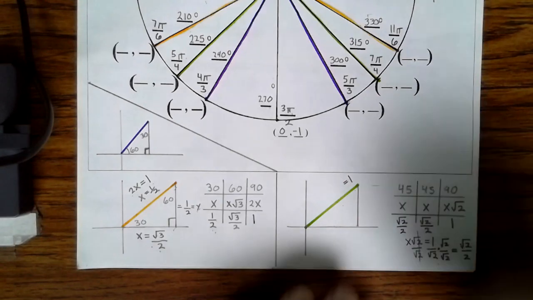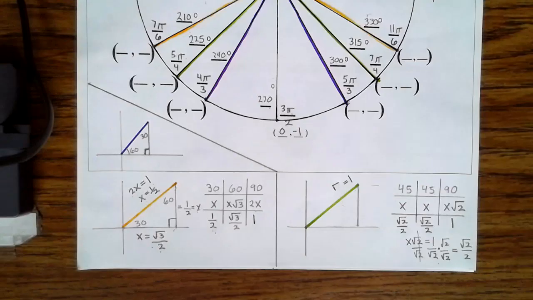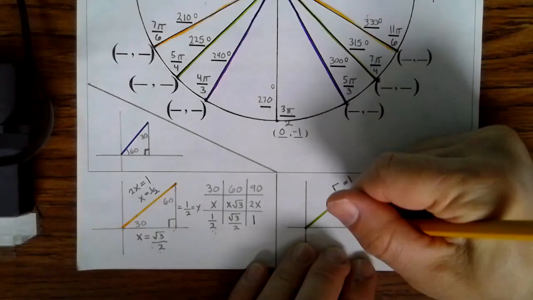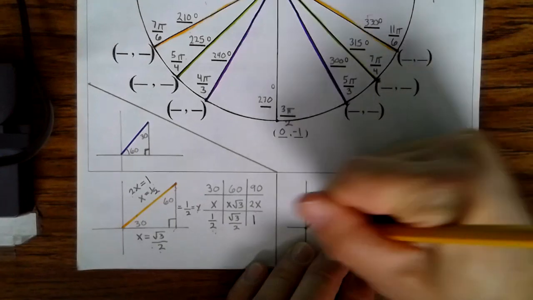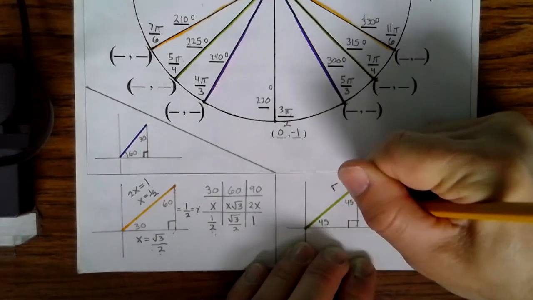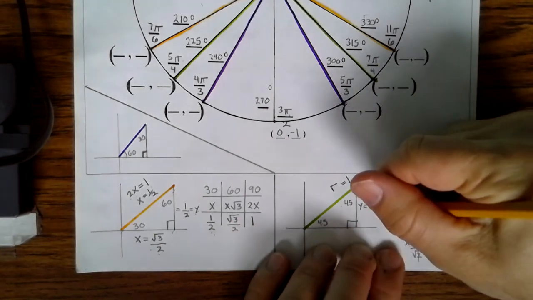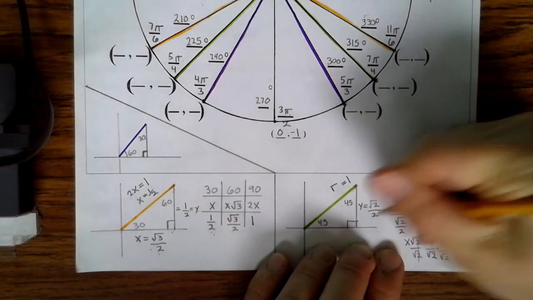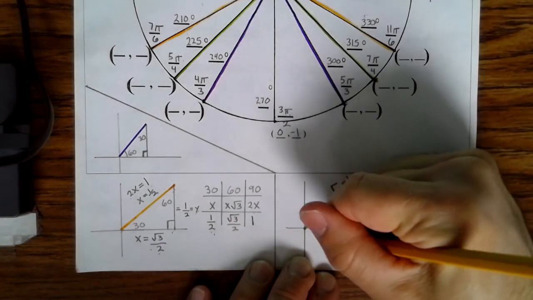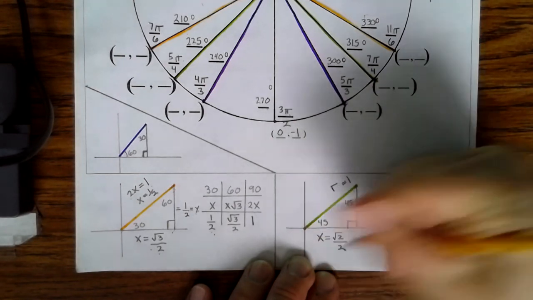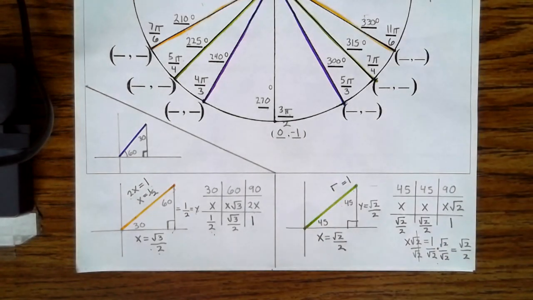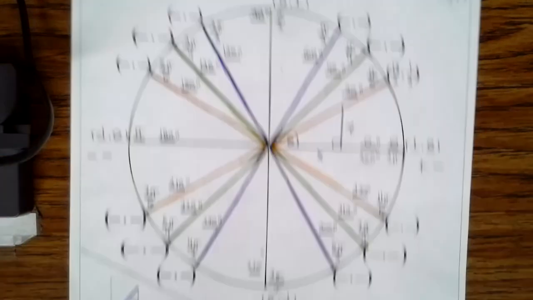This is your y value, which is the square root of 2 divided by 2, and our x value is the square root of 2 divided by 2. Okay, that means that the x and y value at 45 degrees is square root of 2 divided by 2, and the square root of 2 divided by 2. Okay.